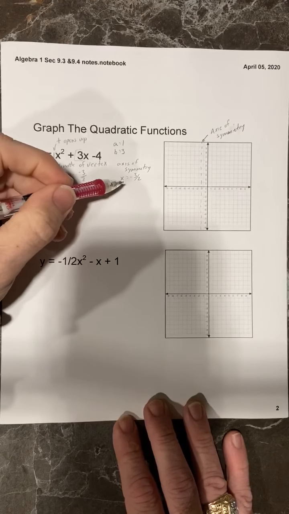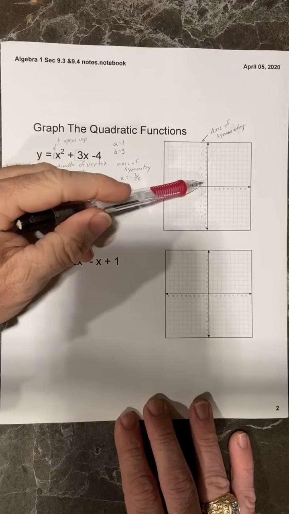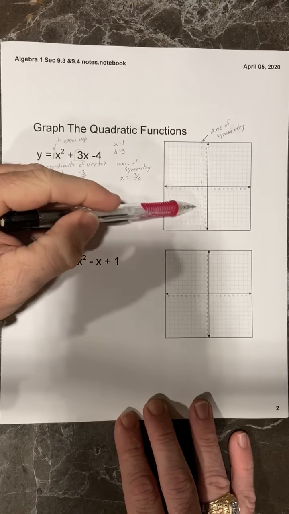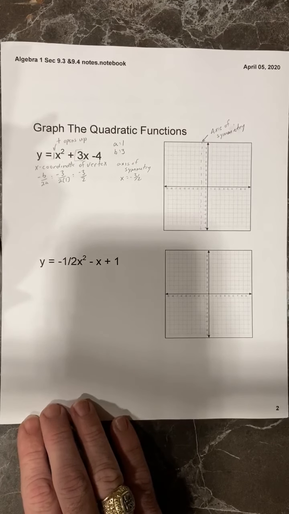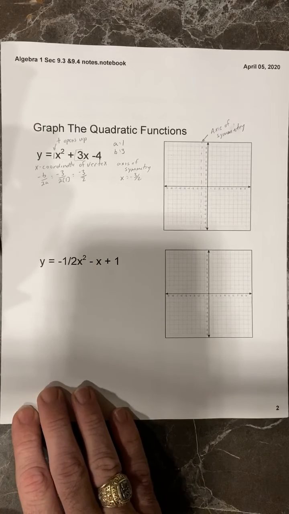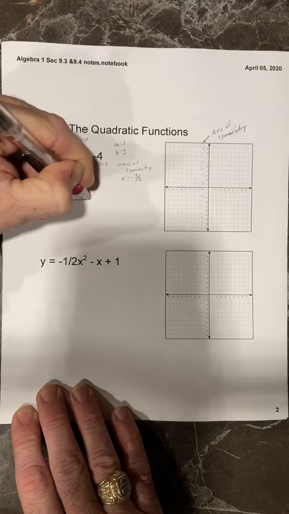So the axis of symmetry is there at negative 3 halves. So whatever we do on the right side of that, we can mirror on the left side to make our full graph, which also allows us to not have to graph quite as many points. So once we've got that, we're going to make our table of values.